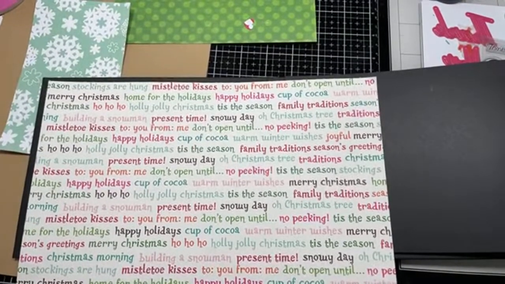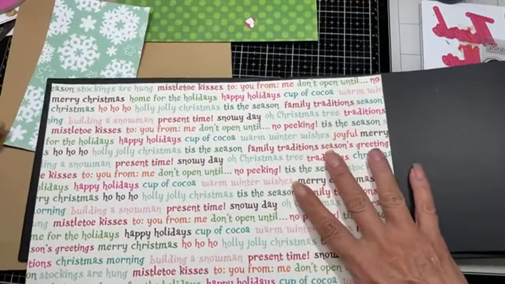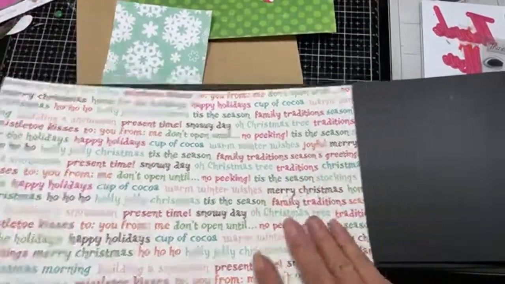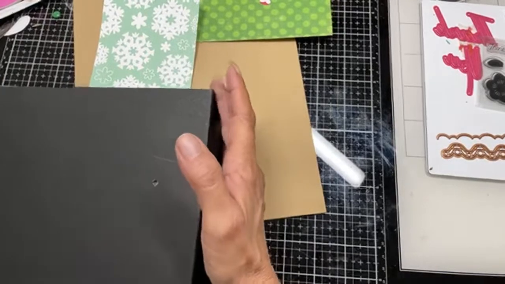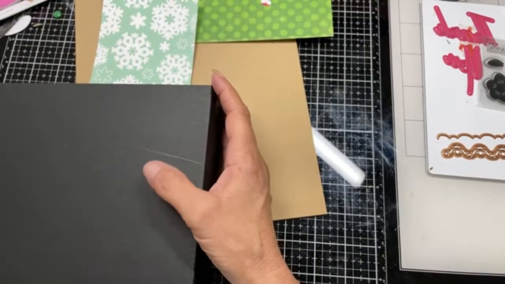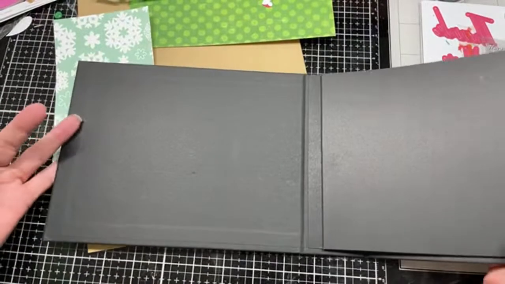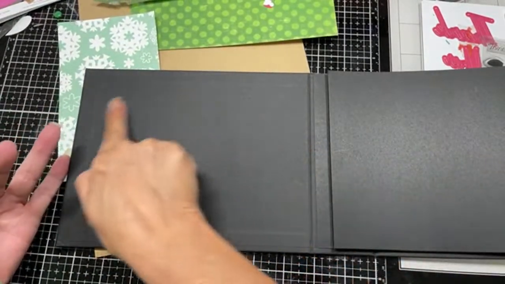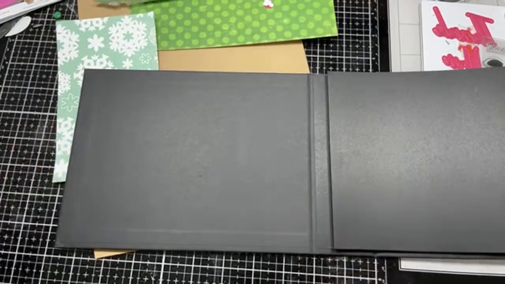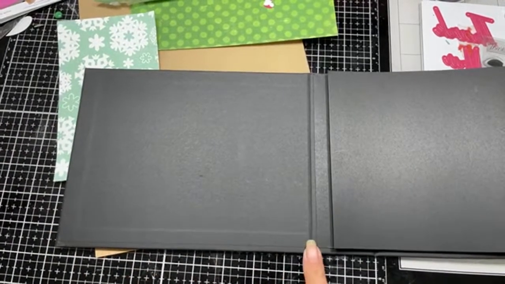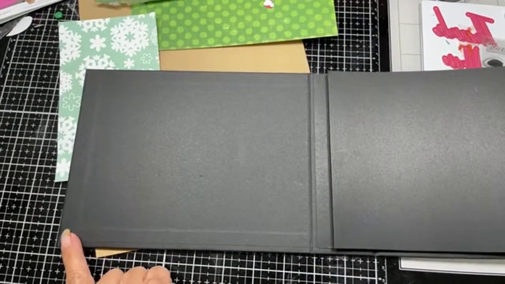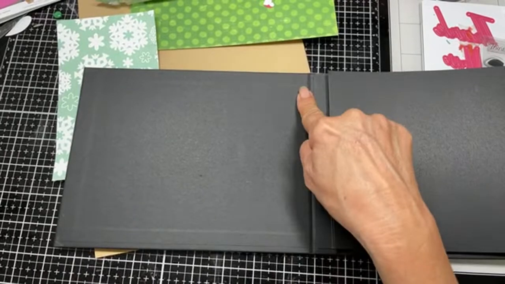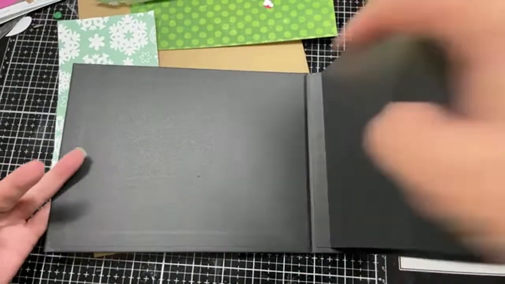So, let's just double check our measurements. Our album, I believe, is 8.5 by 6.5. So I need the mat to be a little smaller: 8.25 by 6.25. So that's what I'll do. Let's move this out of the way for a second.